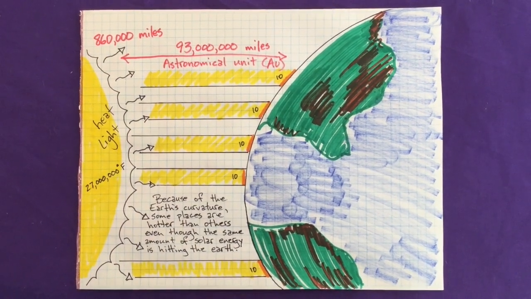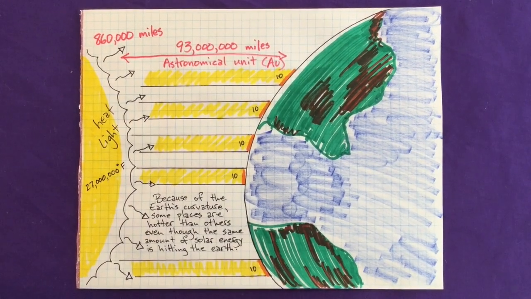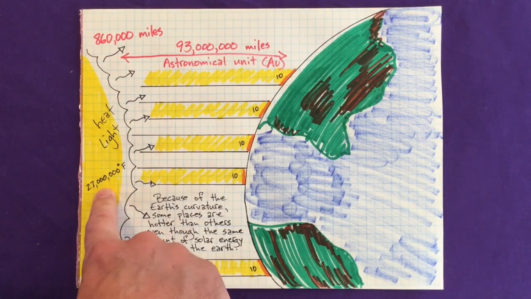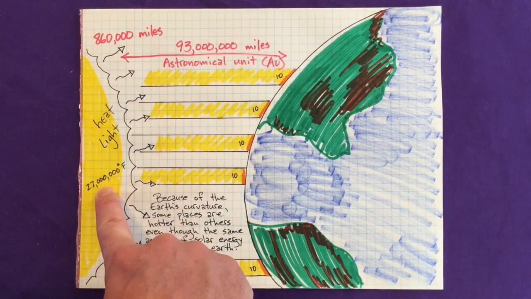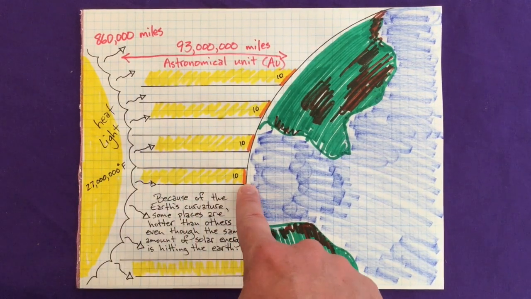Good morning, everyone. Today we're going to continue to talk about how wind is made. And to understand the next step of how wind is made, let's go ahead and review what we talked about yesterday. Yesterday we talked about how solar radiation from the 27 million degree sun is traveling the 93 million miles through space to hit Earth.